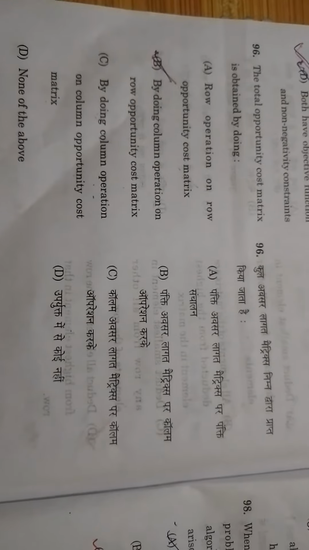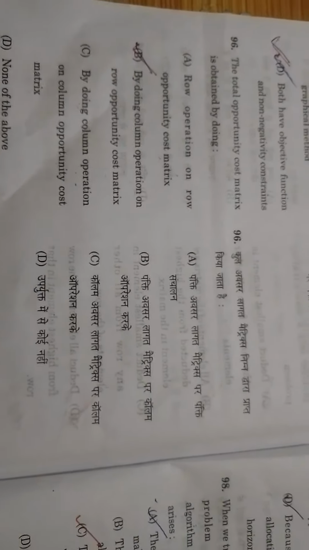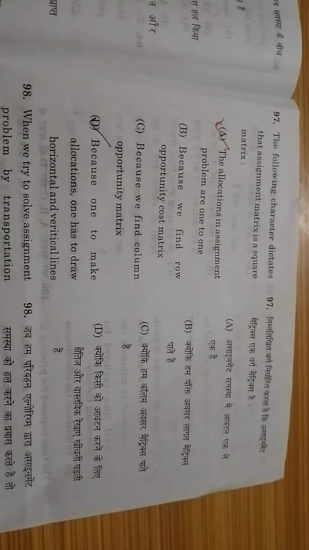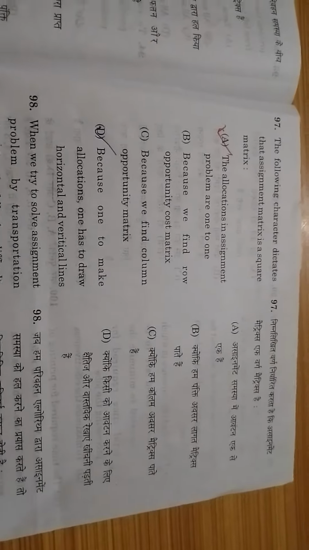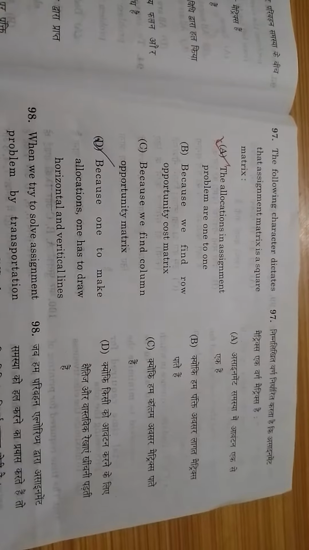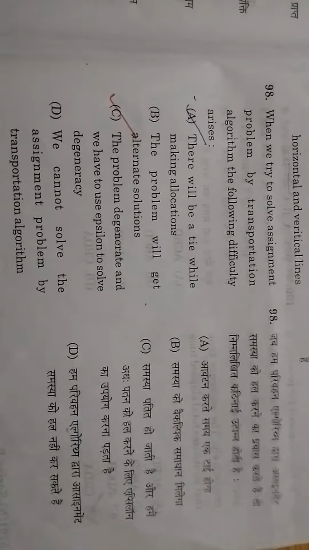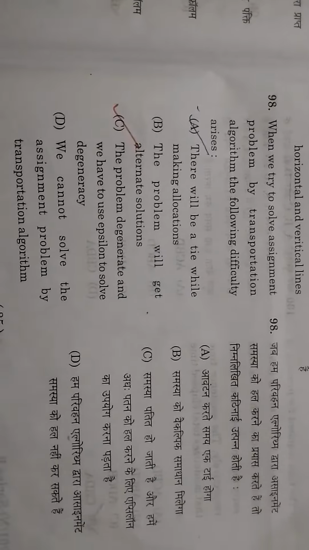Following characteristic, the assignment matrix is a square matrix. It's option A. The allocations in assignment problem are 1 or 1 to 1. When we try to solve assignment problem by transportation algorithm, the following difficulty arises. It's option C, the problem degenerates and we have to use epsilon to solve degeneracy.